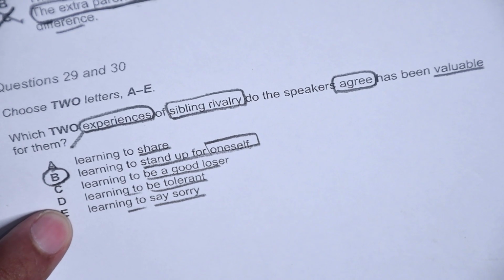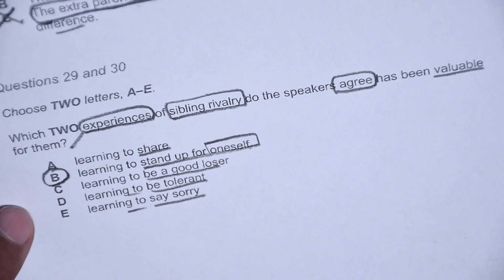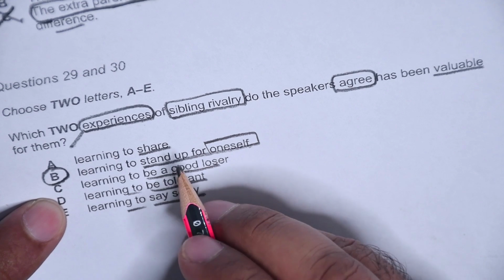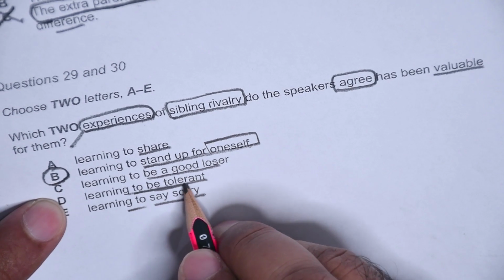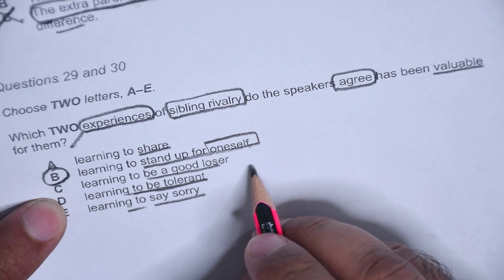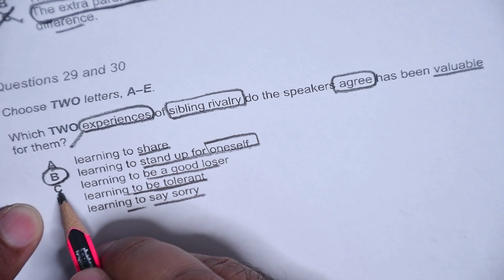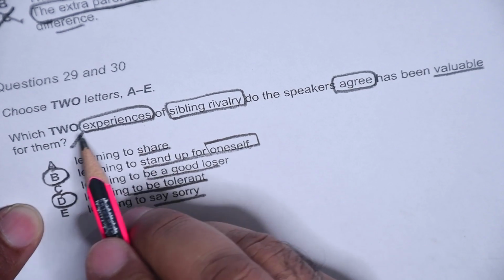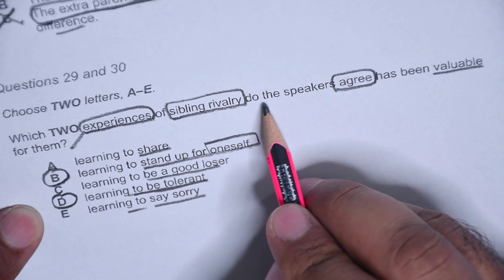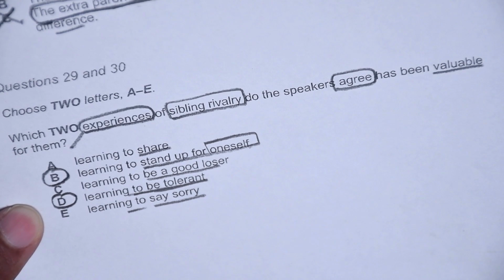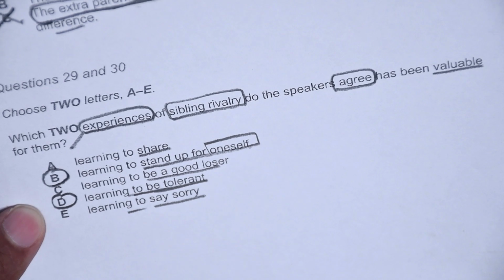So learning to say sorry, that was difficult. I would have died rather than apologize to him. But we had to put up with each other. Now see, but we had to put up with each other. Which option says that? Learning to be tolerant. Tolerant means put up with each other. Put up means to be tolerant. So, learning to be tolerant is the second thing. Which two experiences of sibling rivalry do the speakers agree has been valuable for them? So, they are telling themselves that this has been valuable and this has not been.